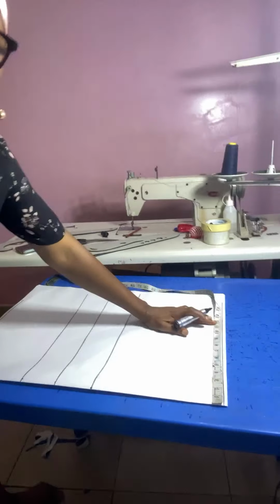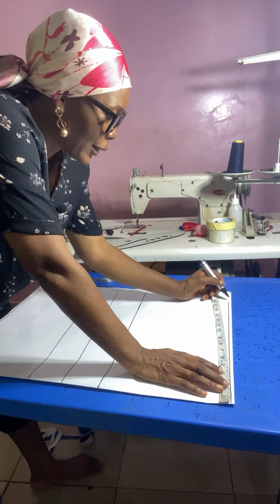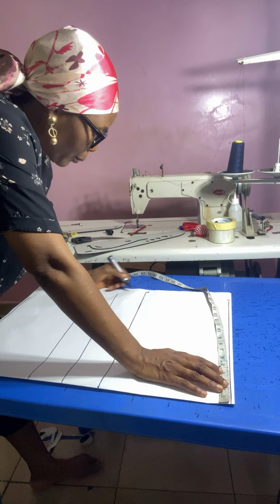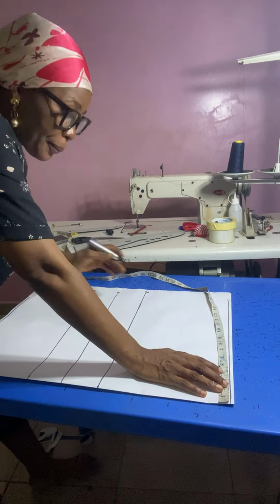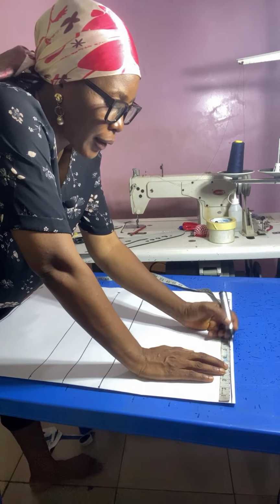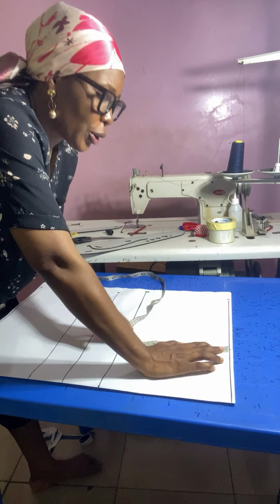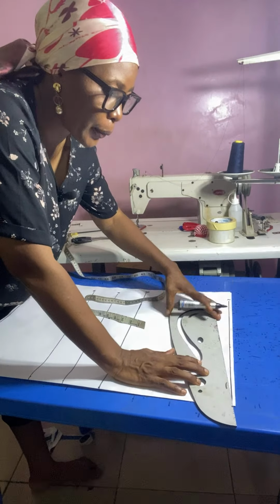So let's continue. The next thing, I'm going to mark the shoulder. Like I said, this is our shoulder line, our bust point, under bust, and then the full length. Okay. We're using 14. 14 divided by 2, we have 7. Add half of an inch for allowance and then come by 1 inch. So this is for the front piece.